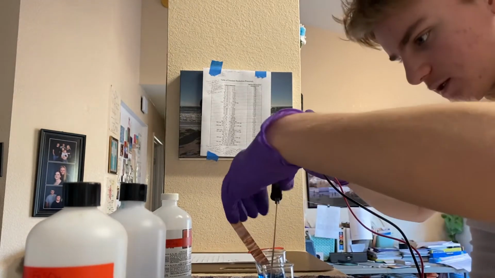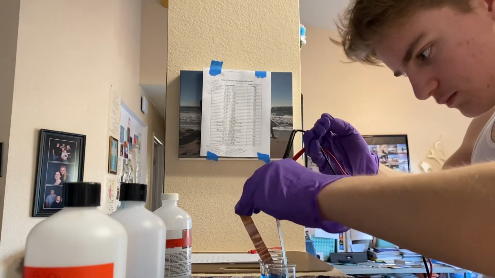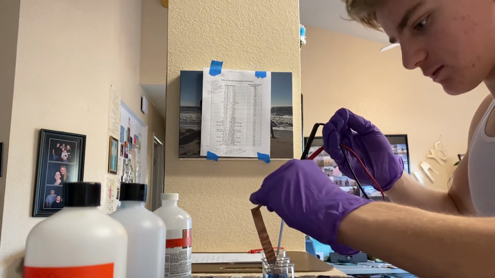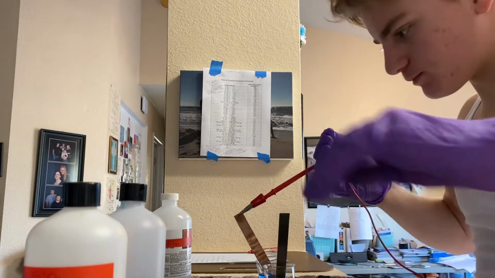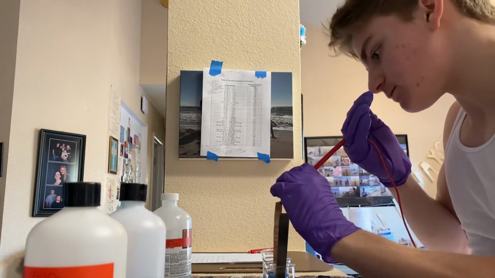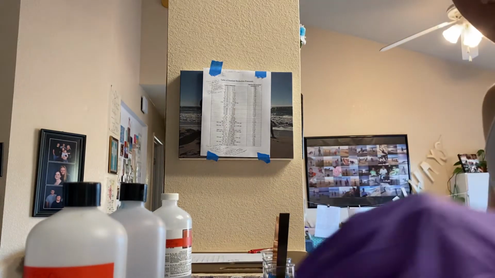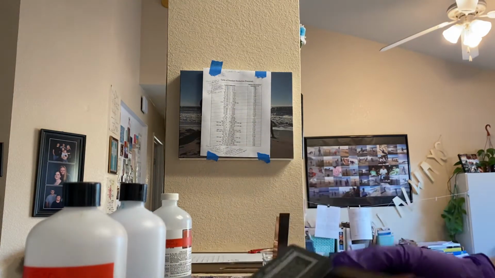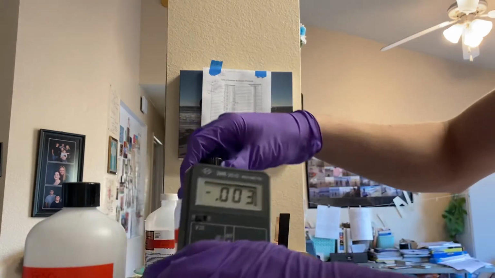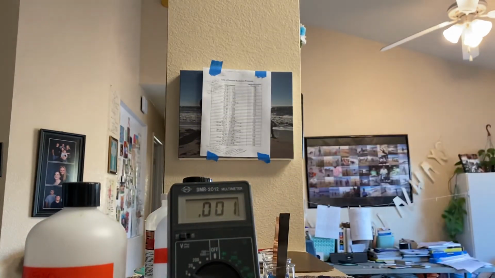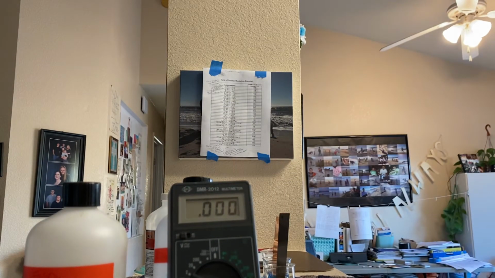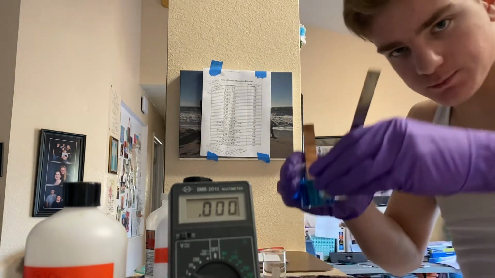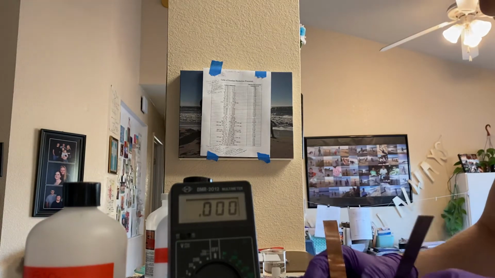I'm going to disconnect them. Just so you can see everything, I will prop up this voltmeter so you can see what it reads when I connect these two via salt bridge.